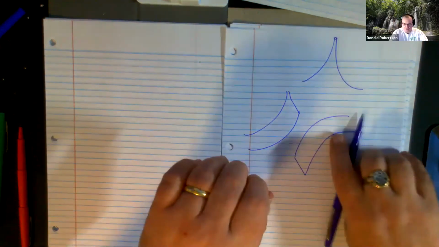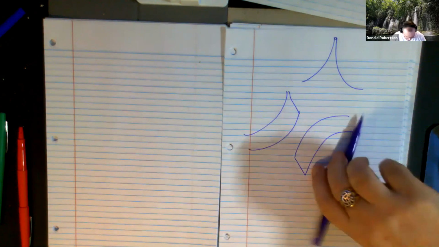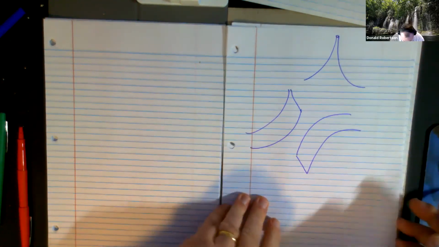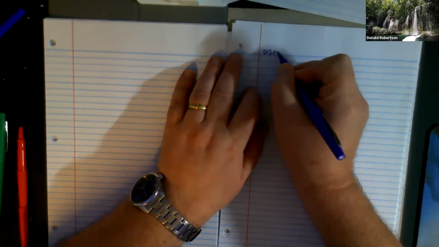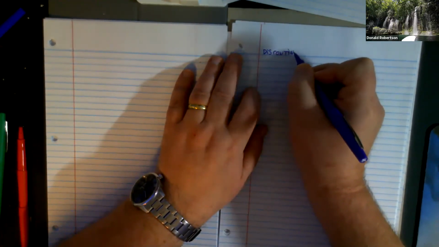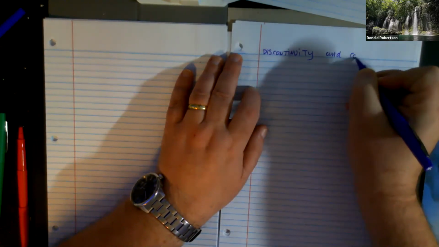The only thing is that 3D has lots more other weirder shapes than even that. You can have functions where it's basically the surface has been given a twist. And if you come in one side, it's a different number than if you look at it from another side, another direction. So let's look at discontinuity. And continuity.